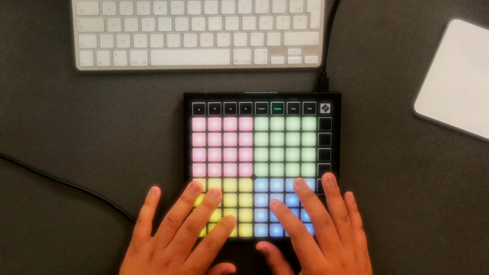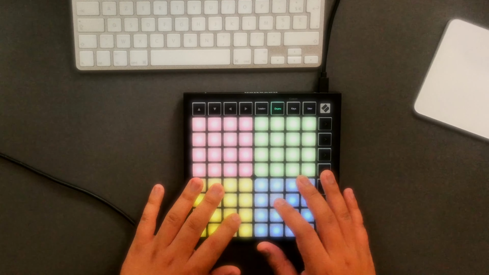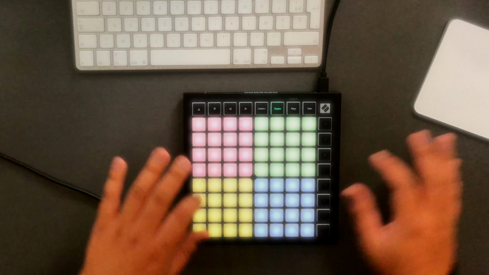So for my snare, I'm looking for something that has a lot of reverb, but yet is very light. This is good. Let's just try to find a sample again, but this time let's try to find sample chops.